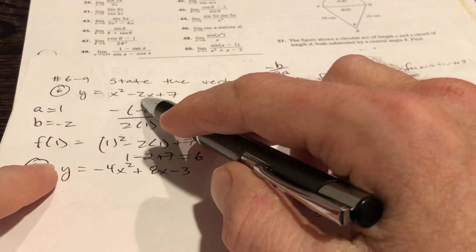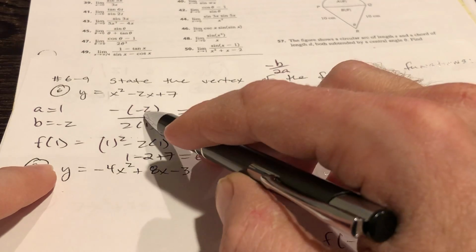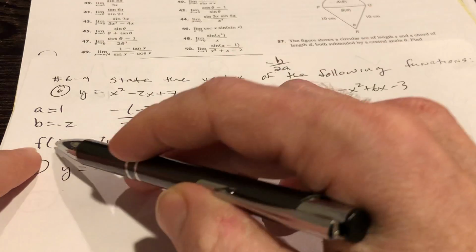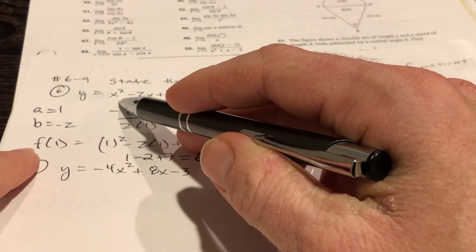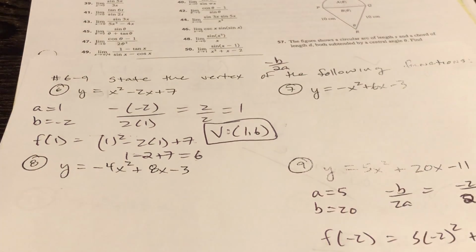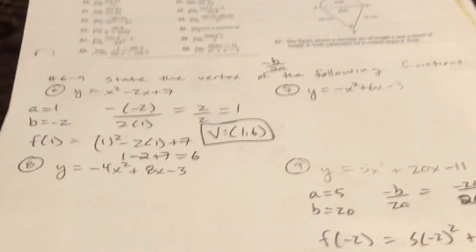So a is 1. B is a negative 2. So it's the opposite of a negative 2, all over 2 times 1. The x coordinate of your vertex is 1. F of 1 means plug 1 in for x. 1 squared minus 2 times 1 plus 7 is 6. The vertex is (1, 6).